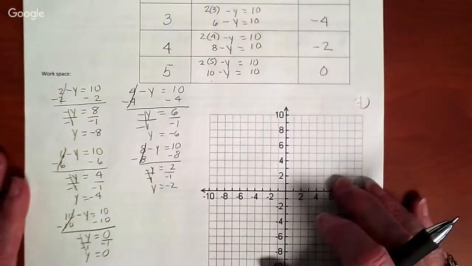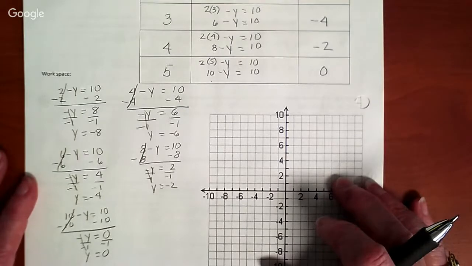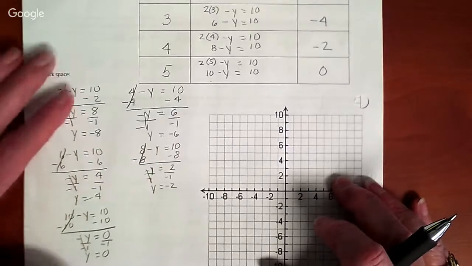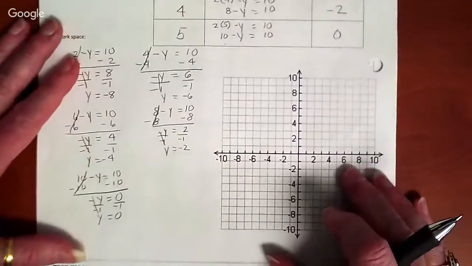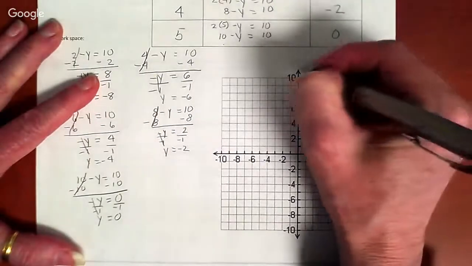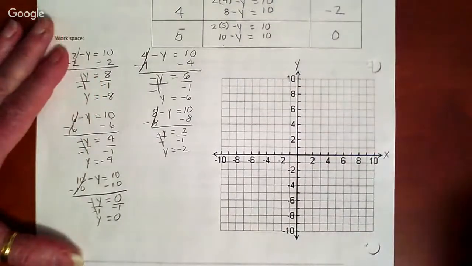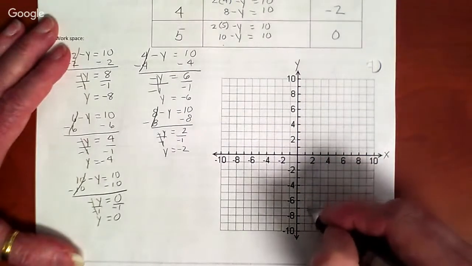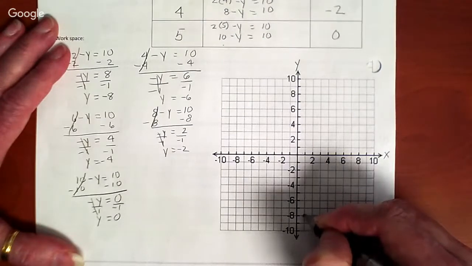So now we need to not only write these out, we need to plot the solution on a coordinate plane. Here's our coordinate plane, ladies and gentlemen. We need to mark the x and y axes. We're going to plot these points. So we've got 1 and negative 8 right here.